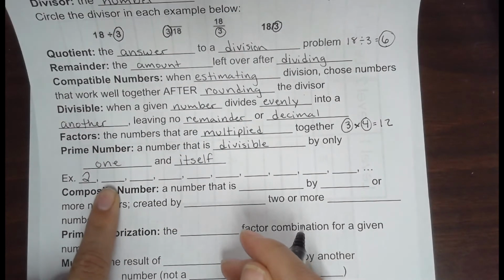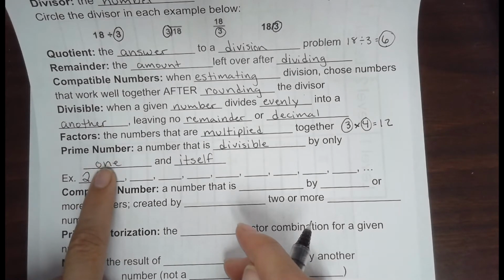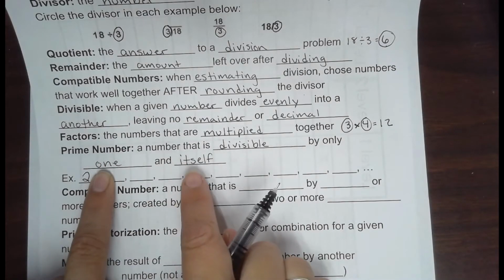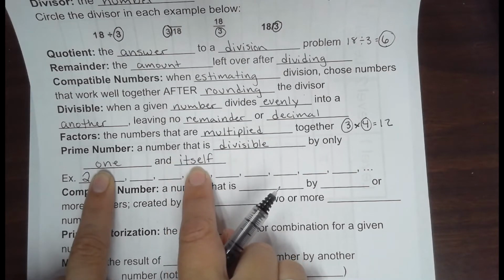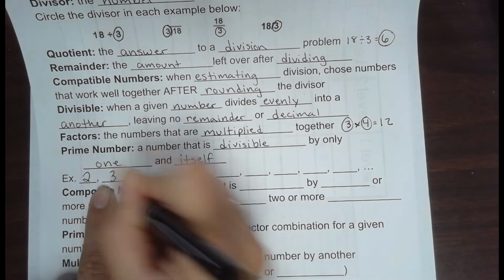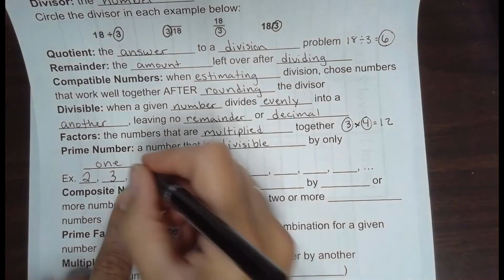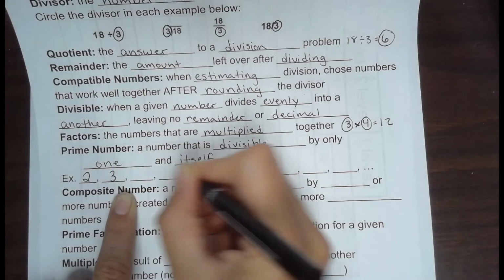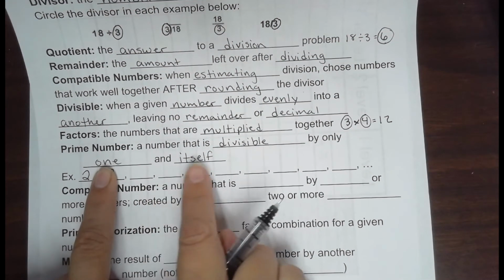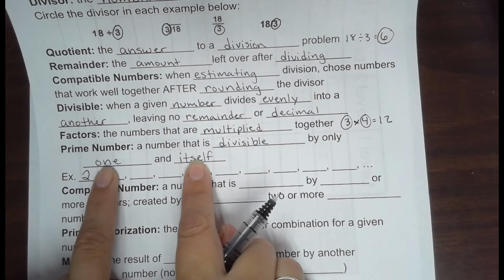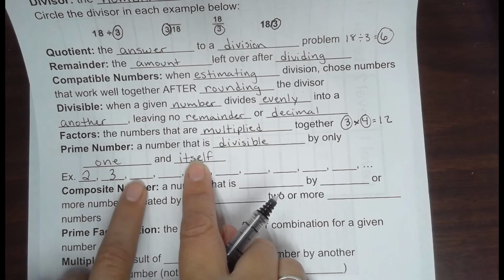How about 3? If I divide 3 by 1, yep, because I can divide any number by 1. I can divide 3 by itself, but is there anything else that I can divide into 3? Nope, so 3 is considered a prime number. How about 4? 4 is not a prime number. Because I can divide it by 4 and by 1. But what's another number that I can divide into 4 evenly? 2. 2 goes into 4. So because of that, 4 is not.